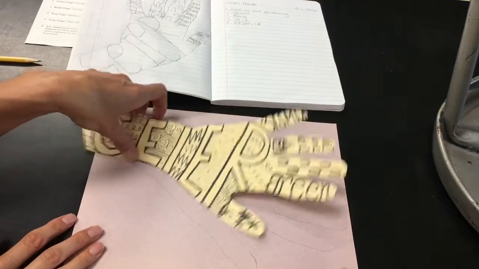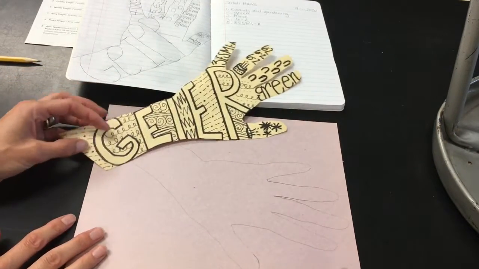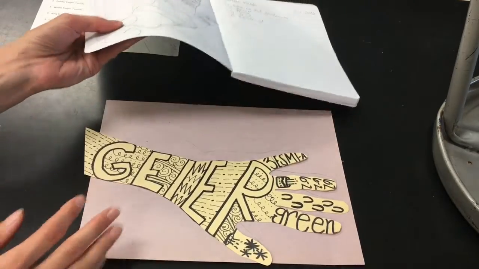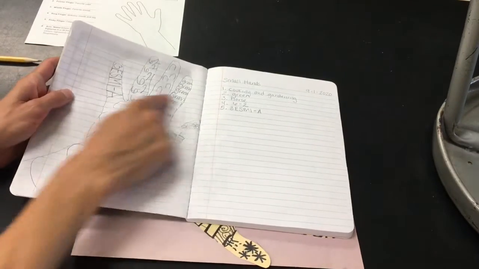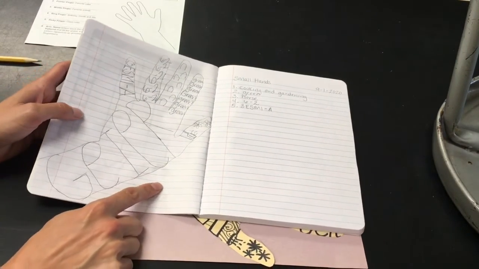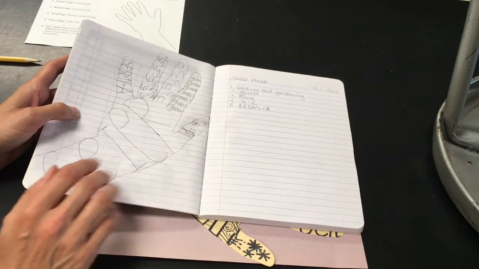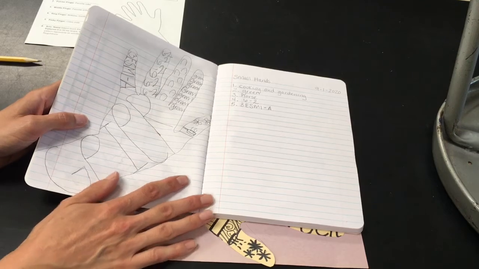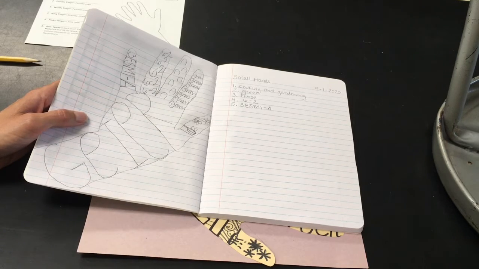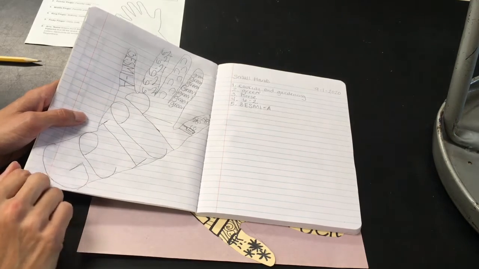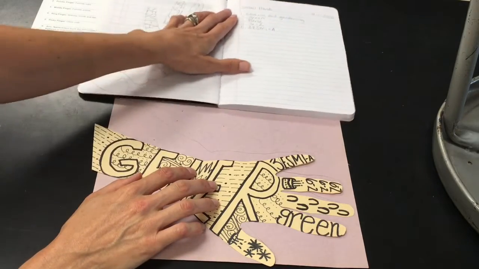Welcome back. Today we're going to continue with our Small Hands Change the World project. Last time we worked in our learning log and we planned out what we wanted our hand to look like. Remember, every student's making one of these hands and we are going to put them together by an image of the world. On this small hand you are going to include 6 things.